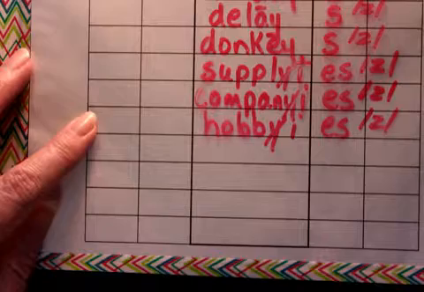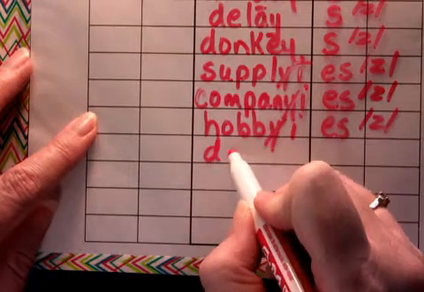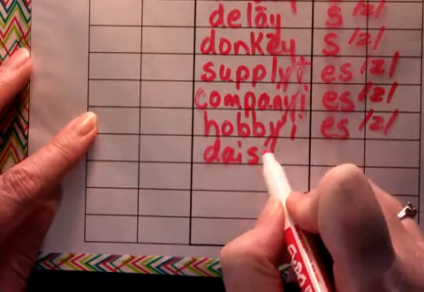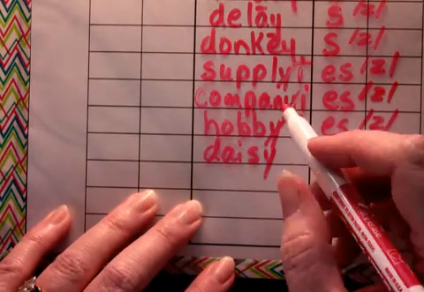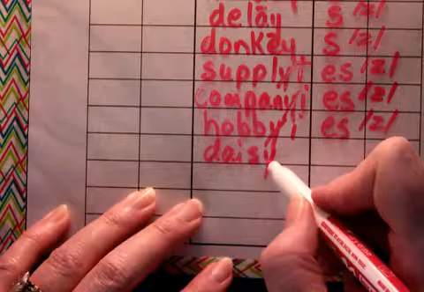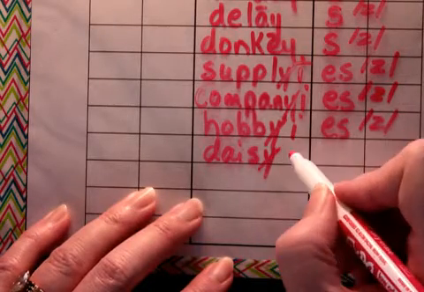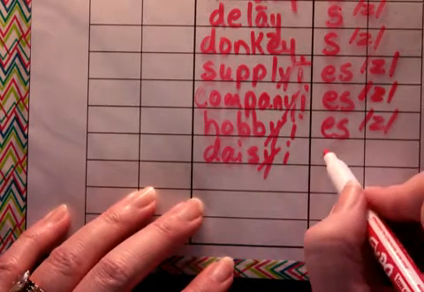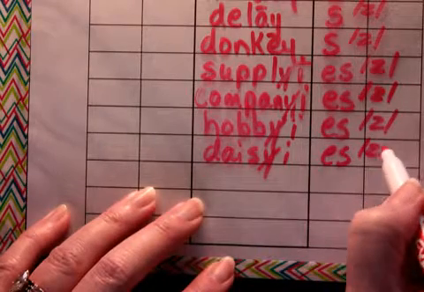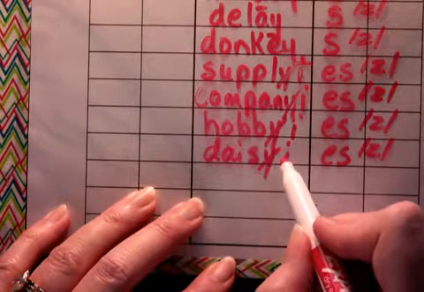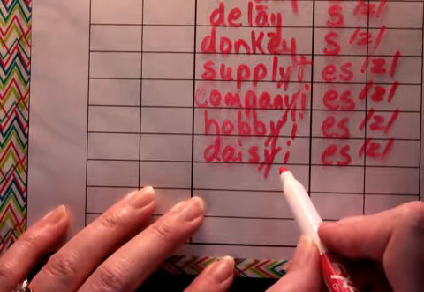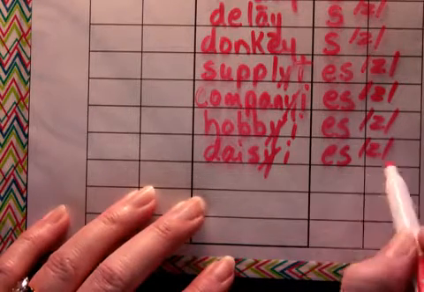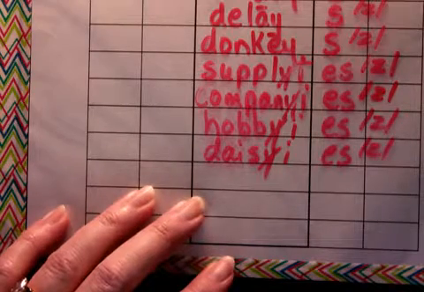The next base word is daisy. Yellow flower was a daisy. The letter before the final Y is a consonant. Drop the Y, change it to an I, and add ES. It says the Z sound because E is the last sound that you hear in daisy, which is a vowel, it's voiced. So we're going to use the voiced Z.